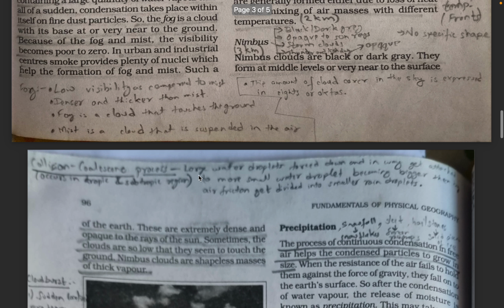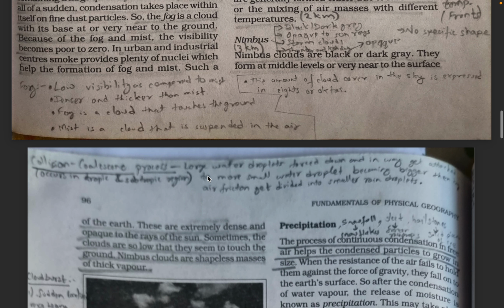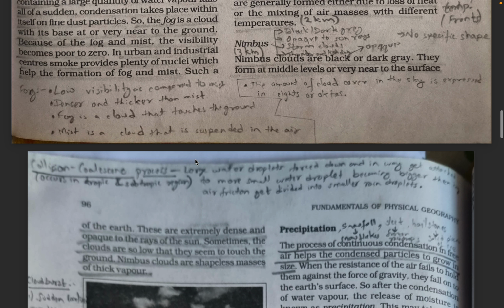In the collision coalescence process, large water droplets fall down. When the vapor goes up, it condenses and forms large water droplets. They fall down because of gravity, and in this way they get attached to more small droplets. When they are falling, they pick up small droplets and become bigger. But when they get lower, because of air friction, they get divided into smaller and smaller raindrops. So this is the coalescence process.